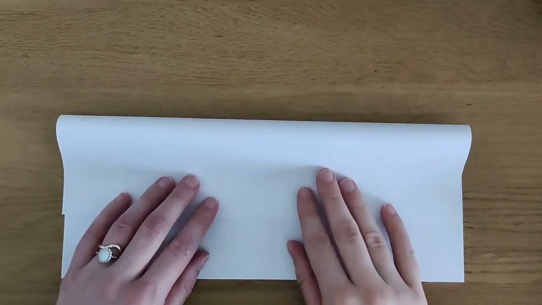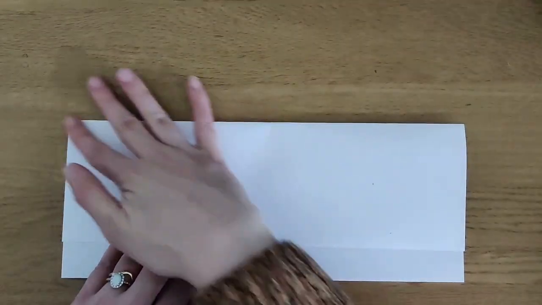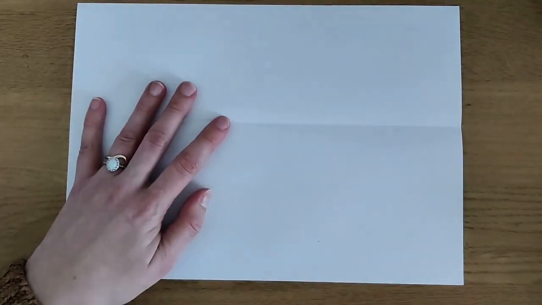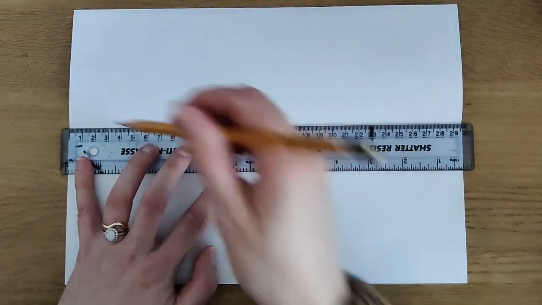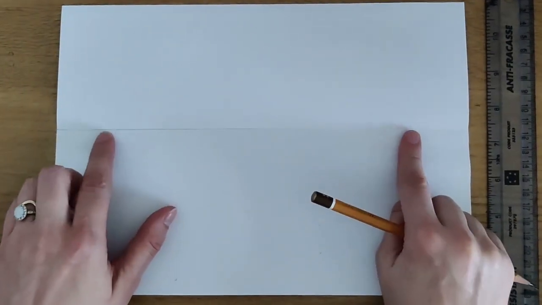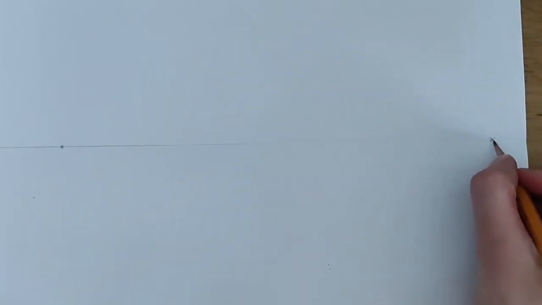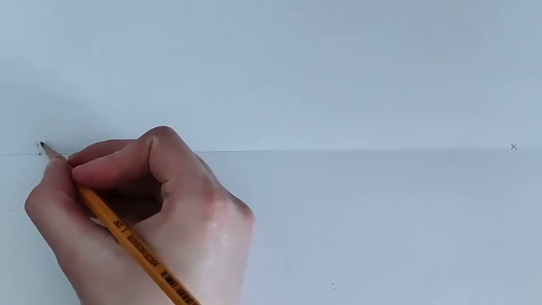So we start just as we did before, fold our paper, leave a little gap and unfold it for the horizon line. We're not going to put our vanishing point in the middle, we're going to put it here and here. It might help you to label the vanishing points, VP and VP.